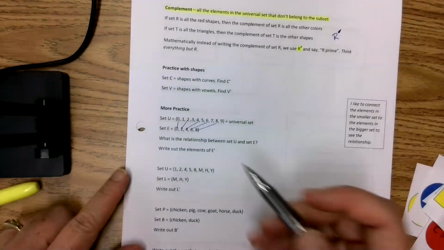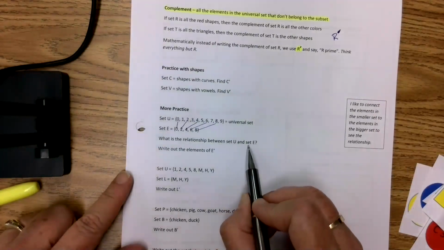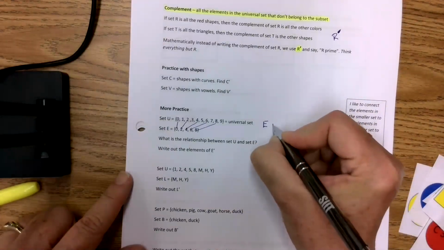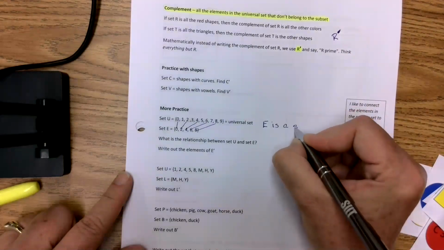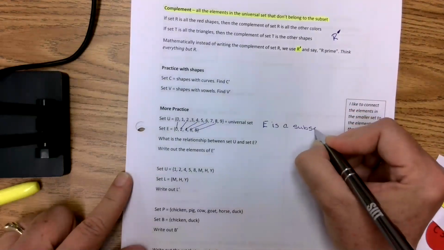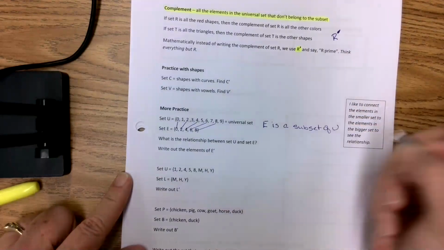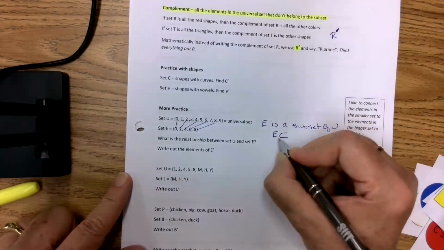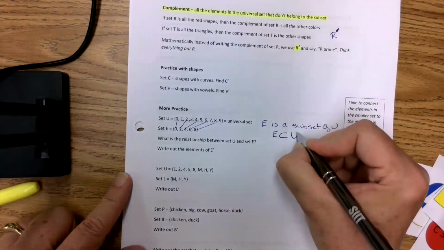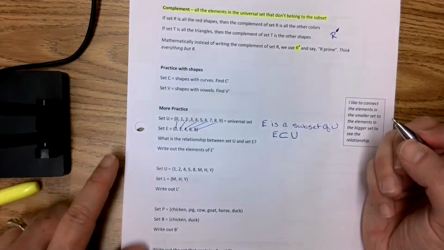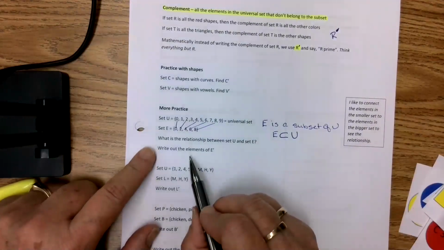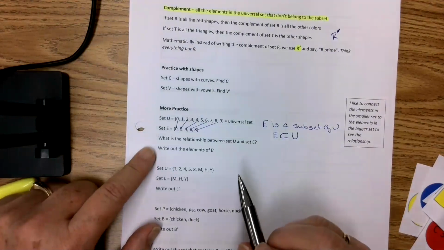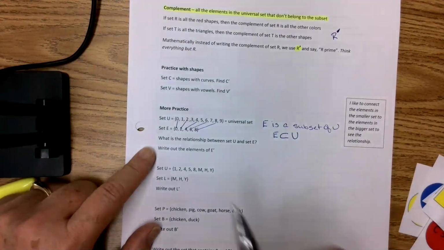All right, so what is the relationship between set U and set E? We can say that E is a subset of U, and in symbols, E subset U. All right, now the elements of E. Let's write it out first.